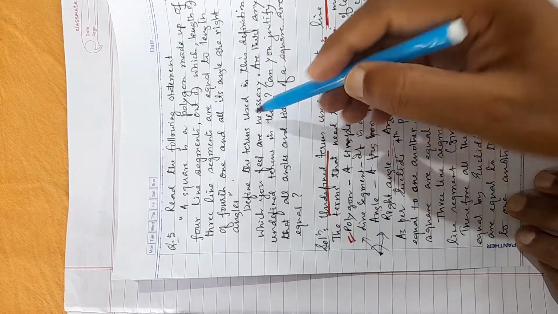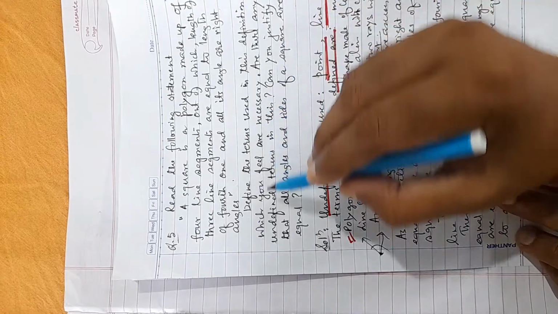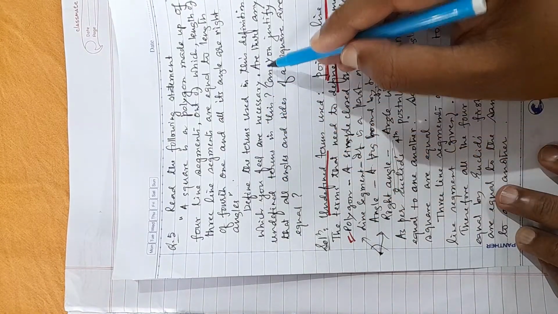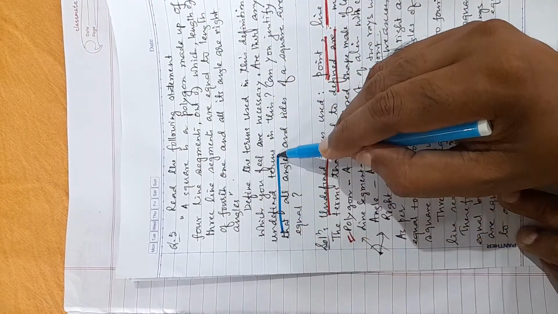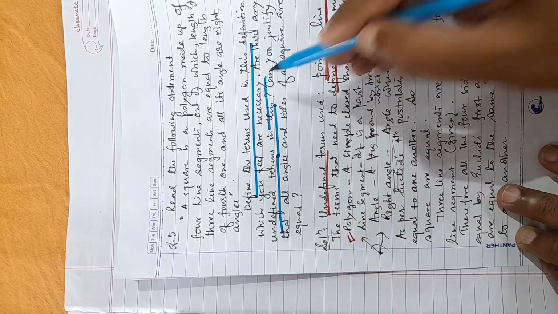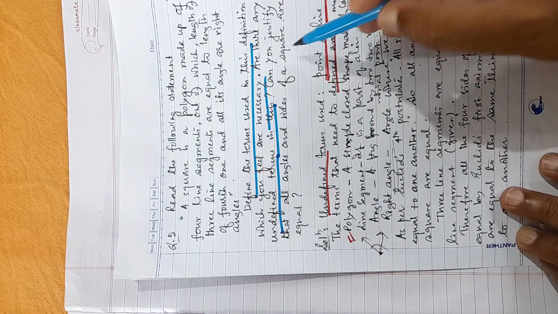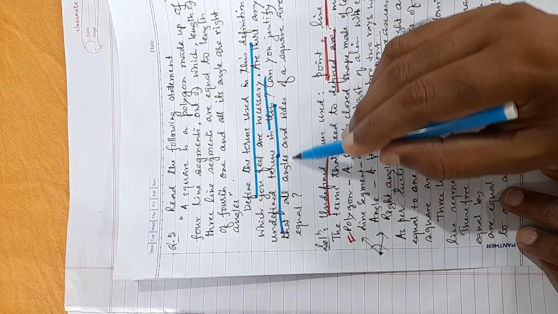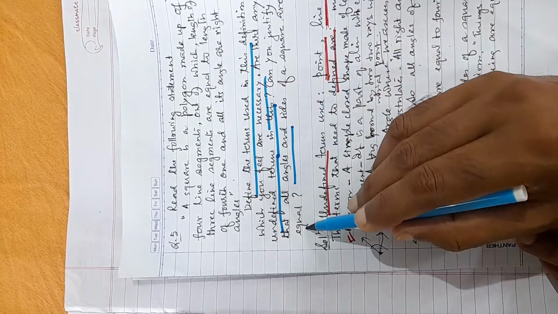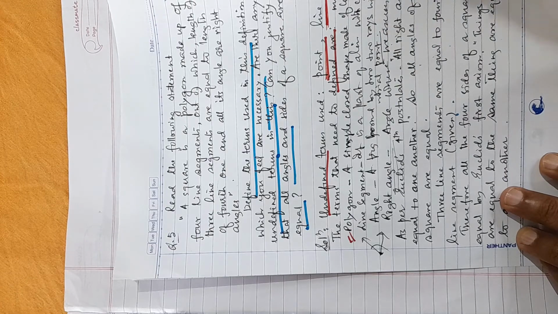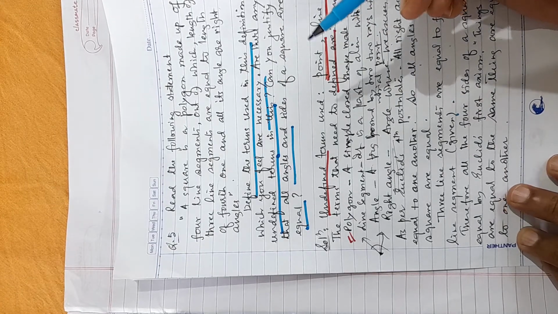First, define the terms used in this definition which you feel are necessary. Are there any undefined terms? Up to this you must finish this answer. Okay, now the next question, can you justify that all the angles are equal? Why are all the angles equal?